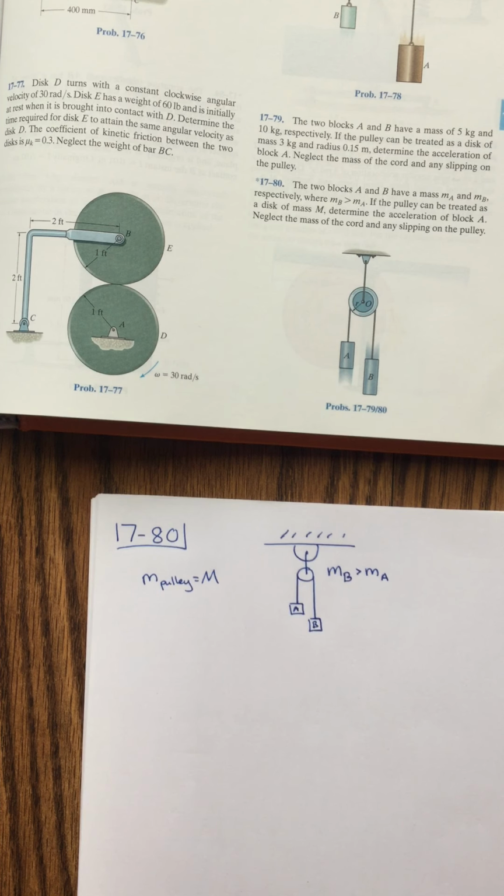This is problem 80 from chapter 17. The two blocks A and B have a mass of m sub A and m sub B respectively, where the mass of B is greater than the mass of A. If the pulley can be treated as a disk of mass capital M, determine the acceleration of block A, neglect the mass of the cord and any slipping on the pulley.